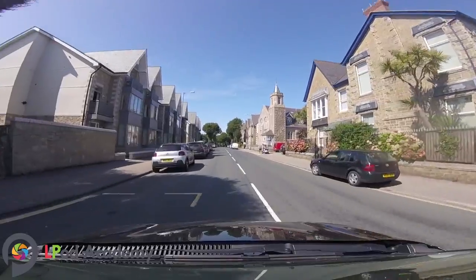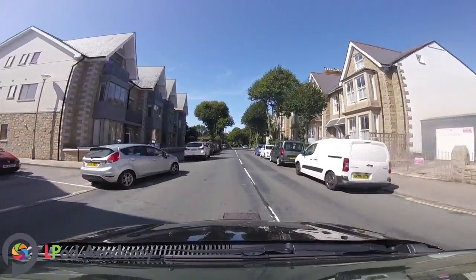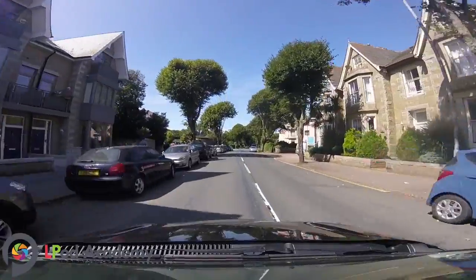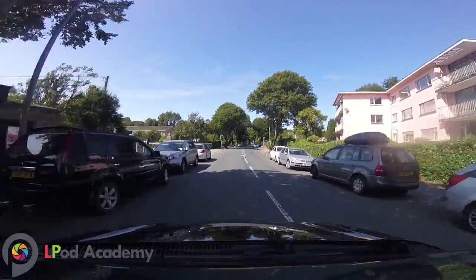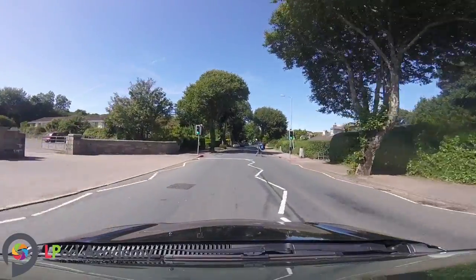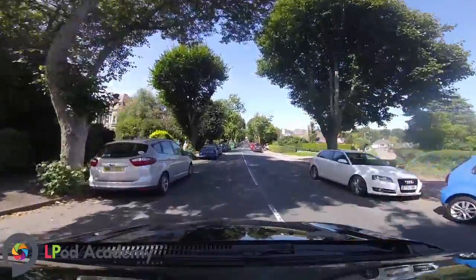The road is clear. Quite a wide road. We have lots of parked cars on the left and the right. As we're driving along, we're continuously scanning the road for hazards, cyclists, children and pedestrians. A man crossing the road on a green traffic pedestrian crossing.